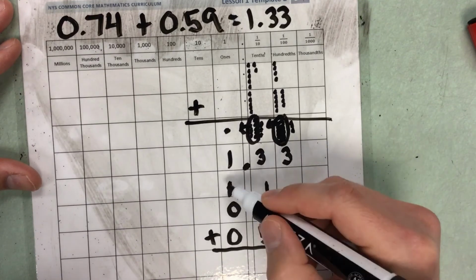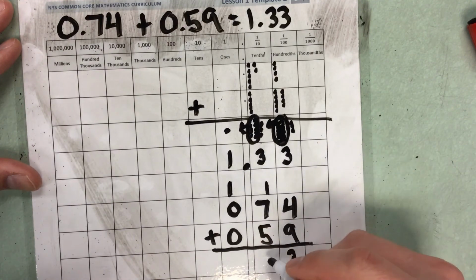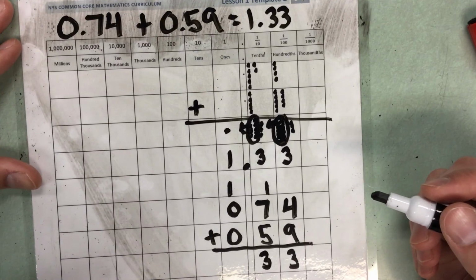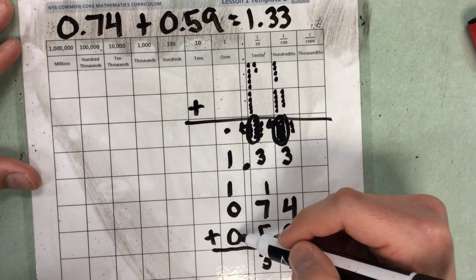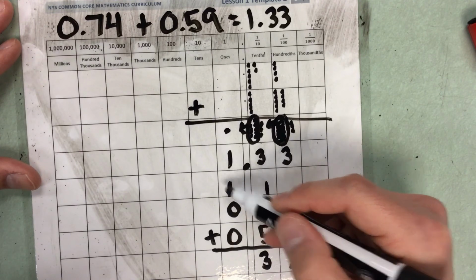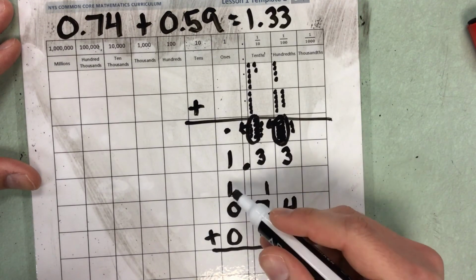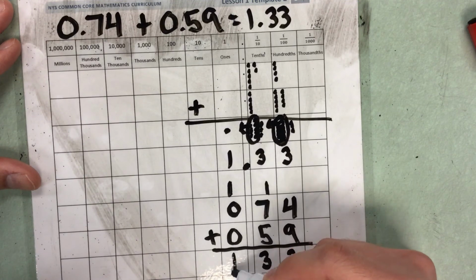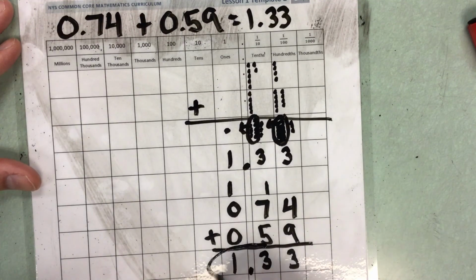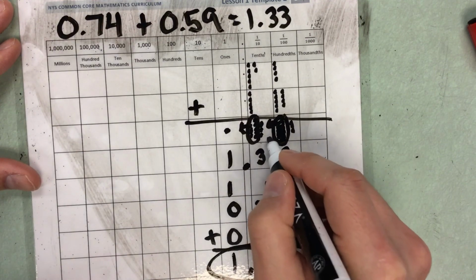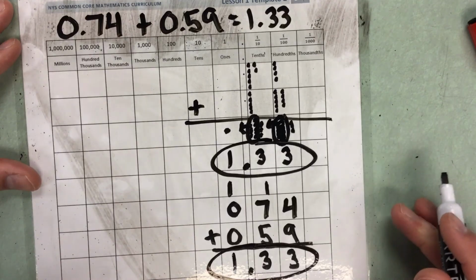So 10 tenths bundled together will give you 1 one, and we would still be left with 3 tenths. Now we have 0 ones plus 0 ones, and we still have that 1 one that we carried over. So 1 plus 0 would give you 1. And our decimal goes between 1 and tenths. So we got the same answer with our standard algorithm that we did with our place value discs.